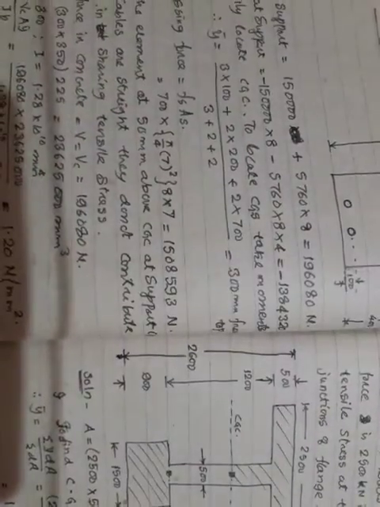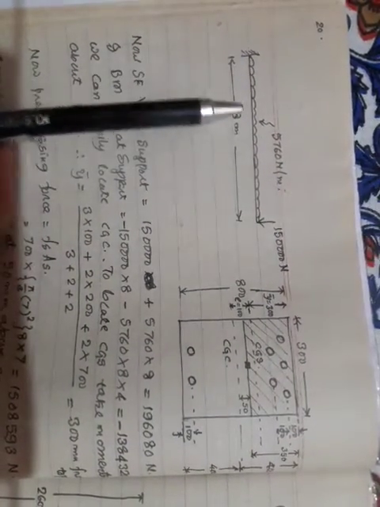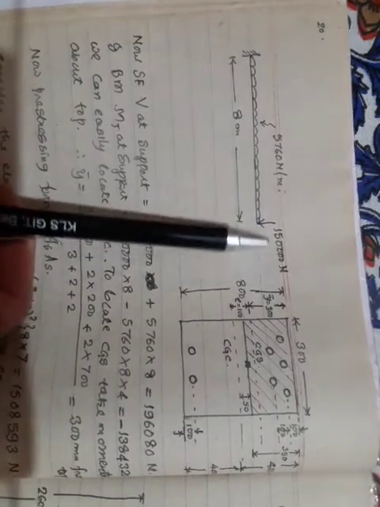So this I have shown in the problem. The UDL acting is shown here: 5760 is the UDL which is acting. Along with this, there is a point load of 1,50,000 newtons.